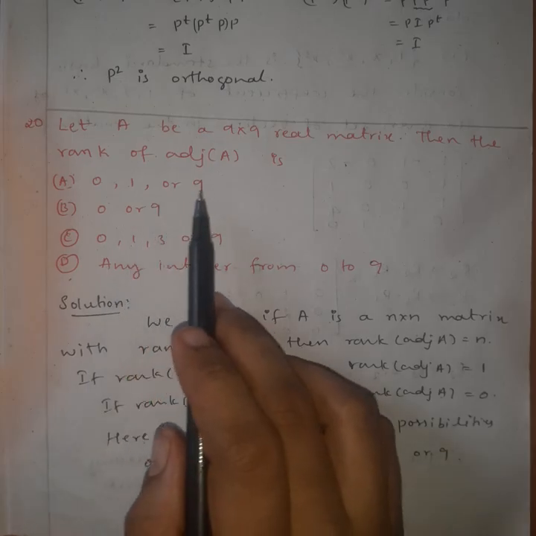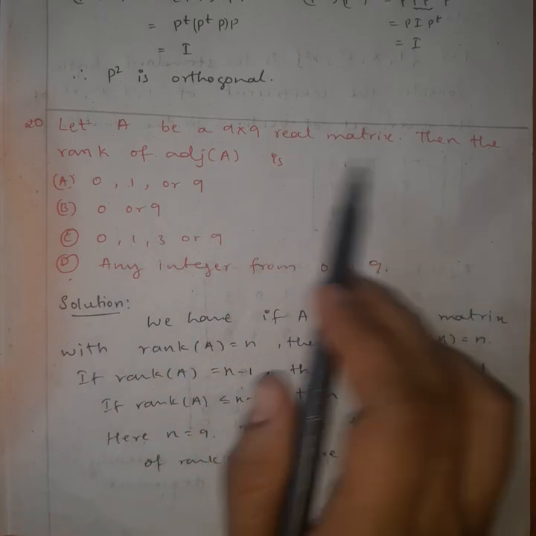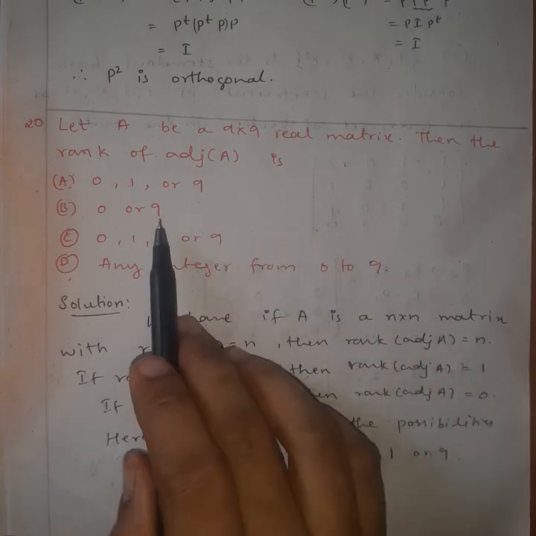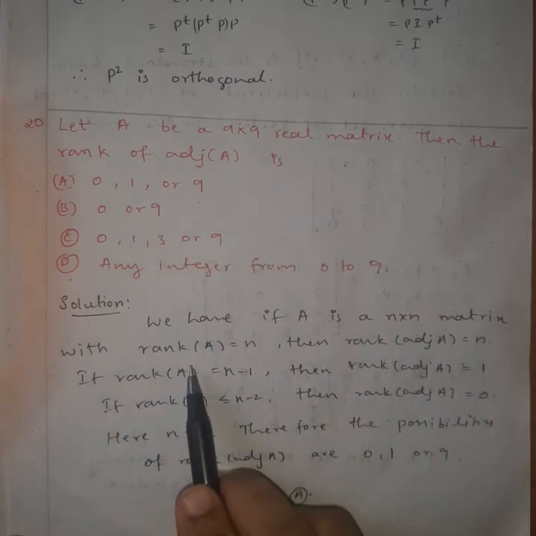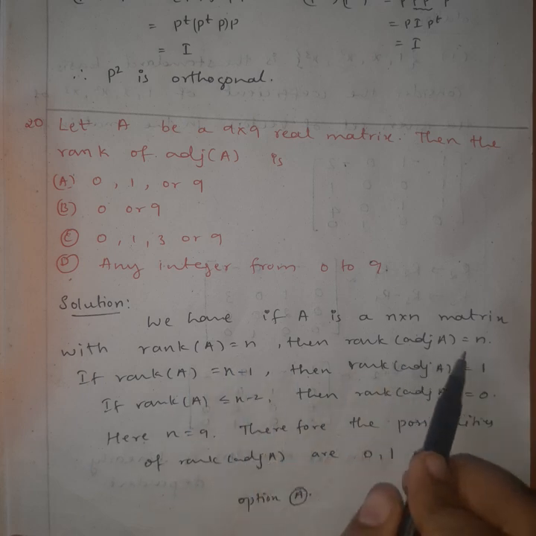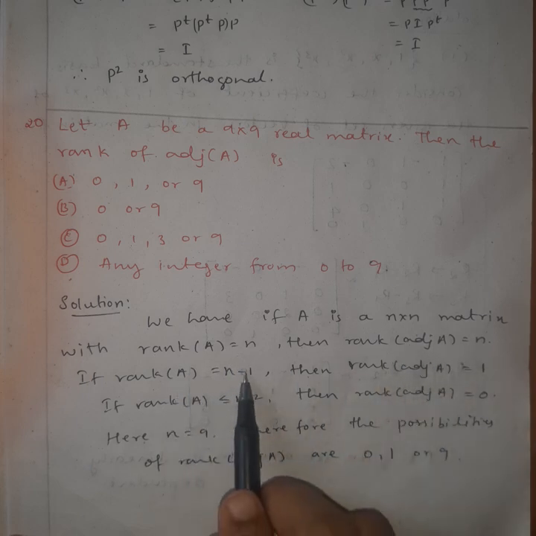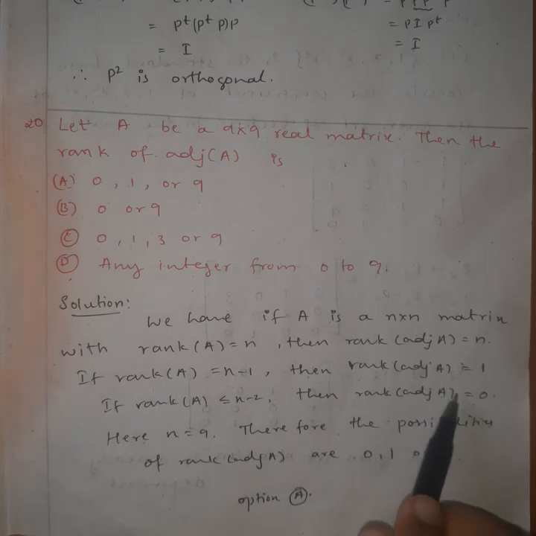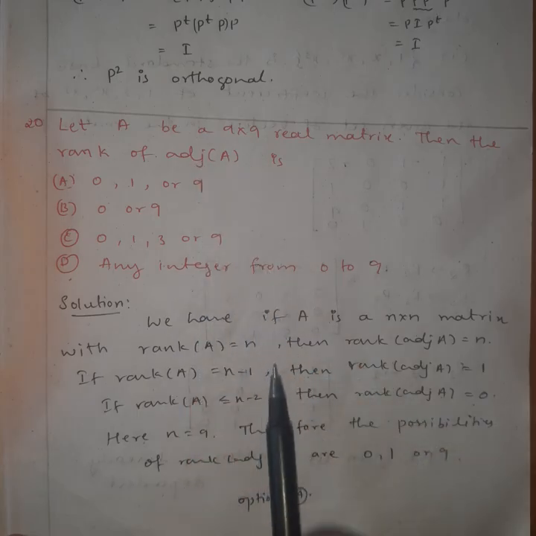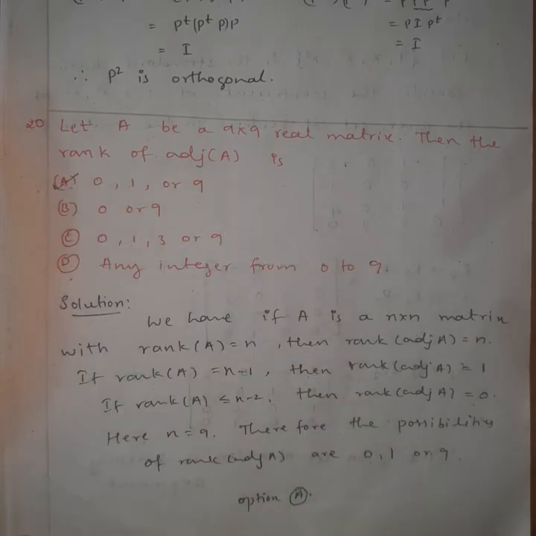Next question. Let A be a 9 by 9 real matrix, then the rank of adjoint of A is. So these are the options. If A is an n by n matrix with rank of A equal to n, then rank of adjoint of A is also n. If rank of A is n minus 1, then rank of adjoint of A is 1. If rank of A is less than or equal to n minus 2, then rank of adjoint of A is 0. So the possible ranks of adjoint of A are 0, 1, n. Here n is equal to 9. Therefore, 0, 1, 9 are the possible ranks of adjoint of A. So option E is the correct one.